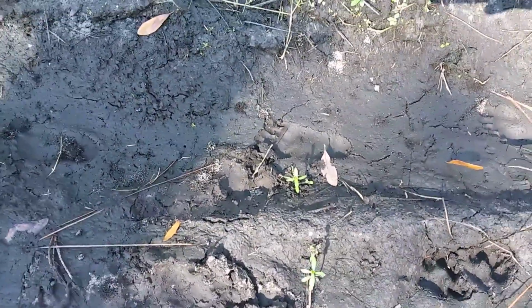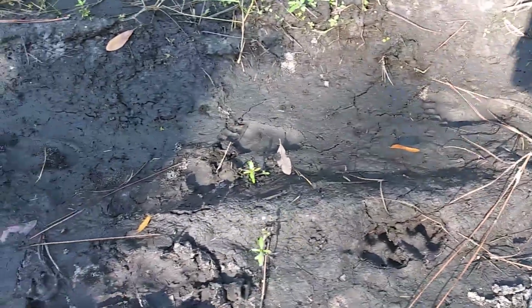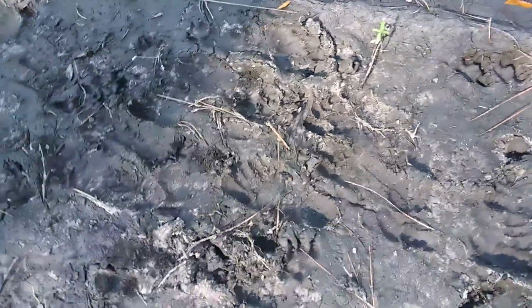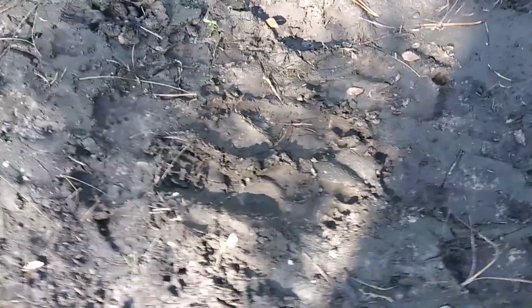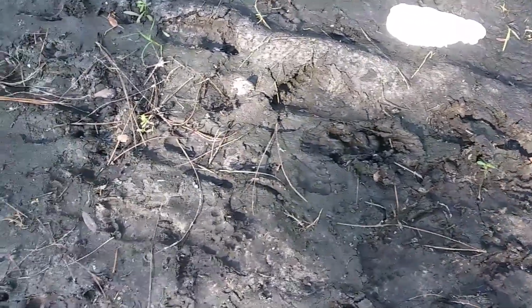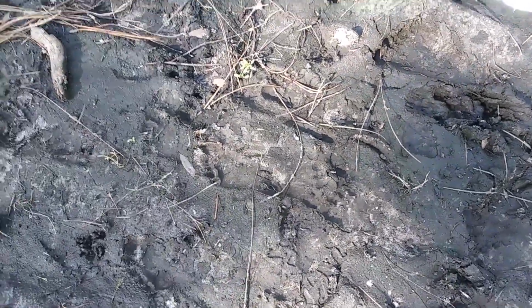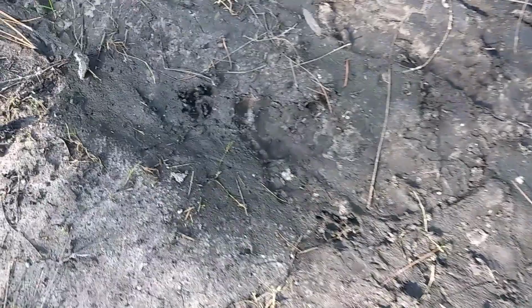So there's another smaller one that I didn't cast. So there's a couple of young ones. Some more tracks. There's some of them where the young ones are stepping in the adult one. There's another one.